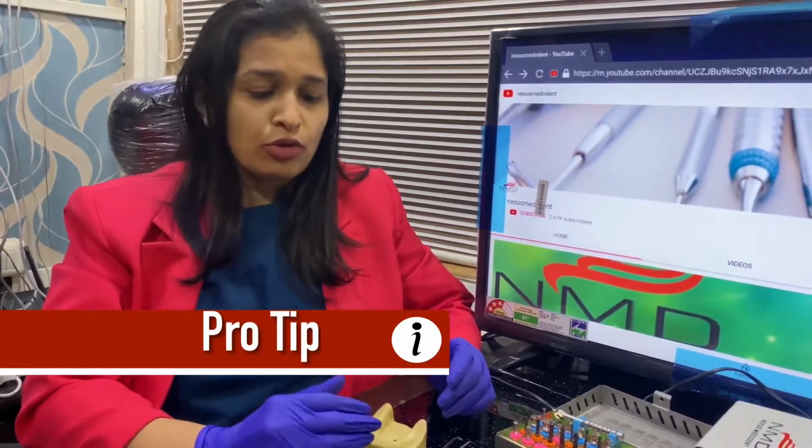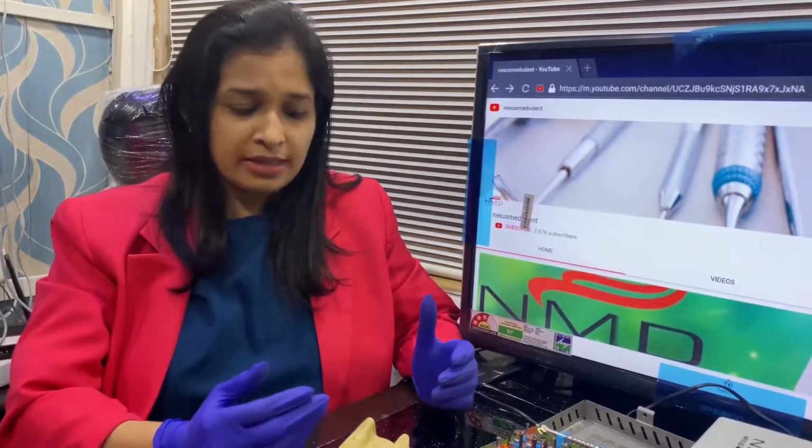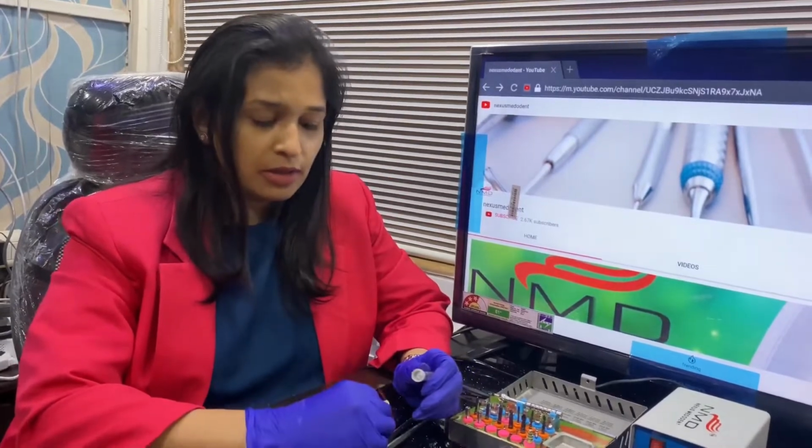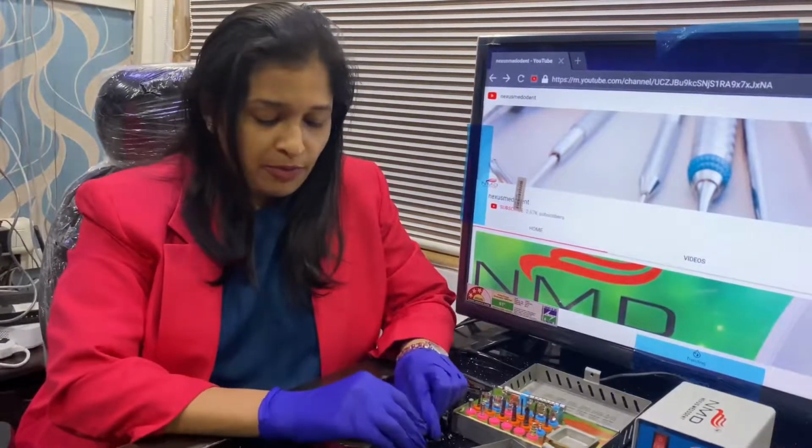So as I promised you, I'm going to leave you with a pro tip. Sometimes it can happen that in the start, if you're too scared, you tend to underdrill, and usually the implant doesn't go to the full length and the implant is stuck and you don't know what to do, and you keep torquing the implant but the implant is not going inside. What do you do in such a case? Remove the same implant, place it back into the container where you removed it from.